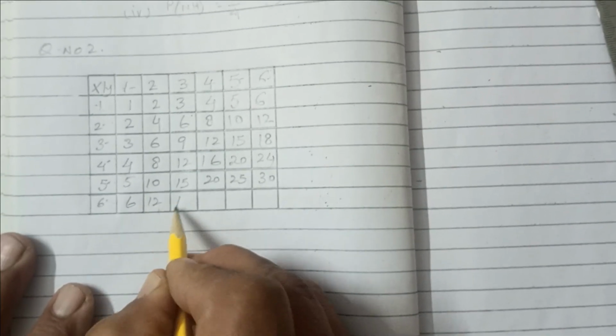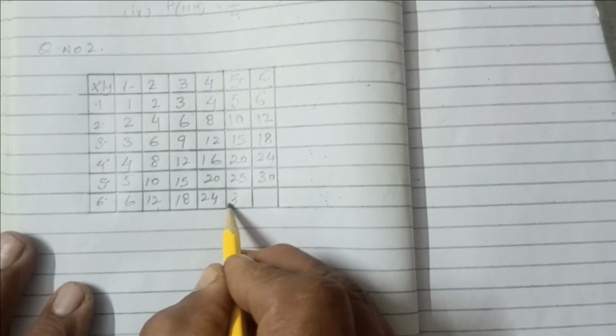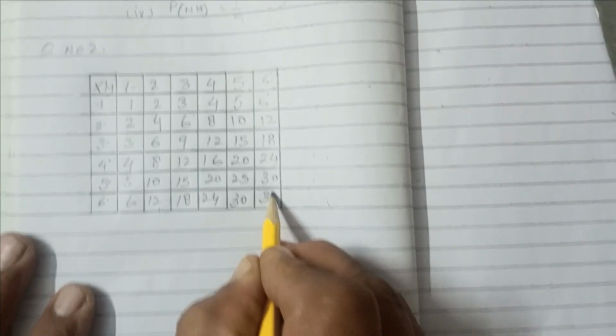Similarly 6 1 times, 6 2 times, 6 3 times, 6 4 times, 6 5 times, and 6 times.